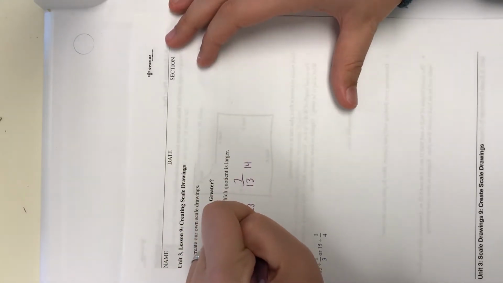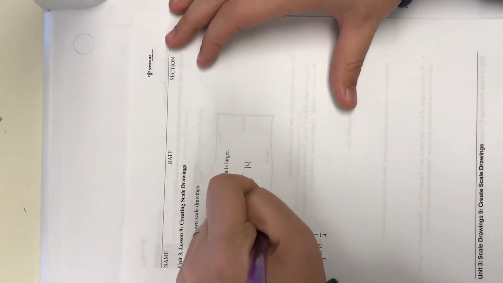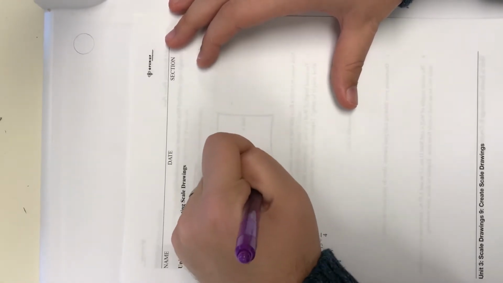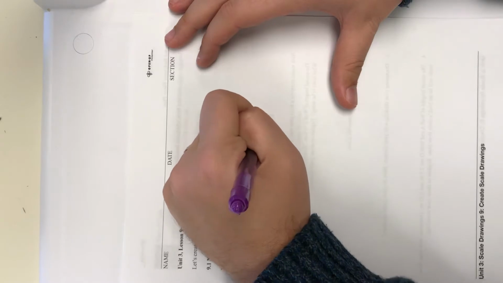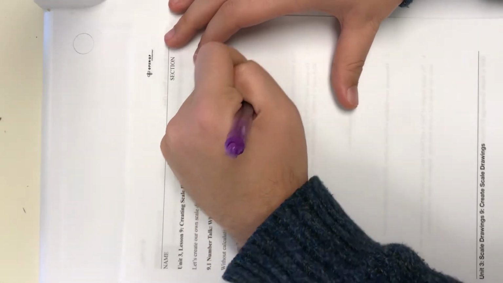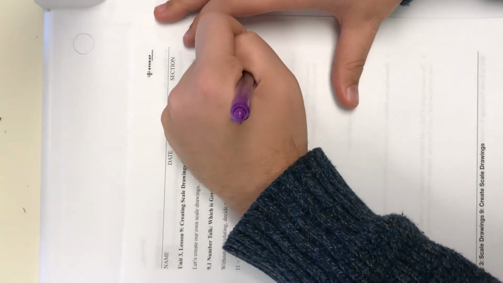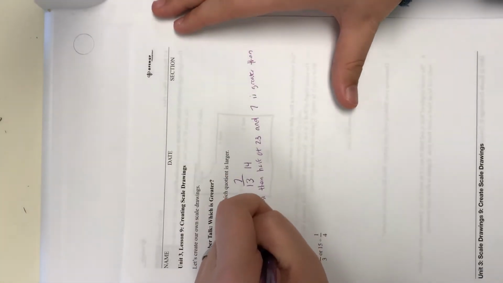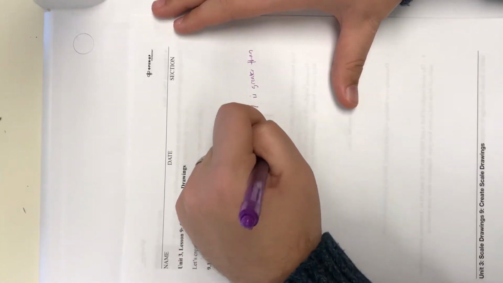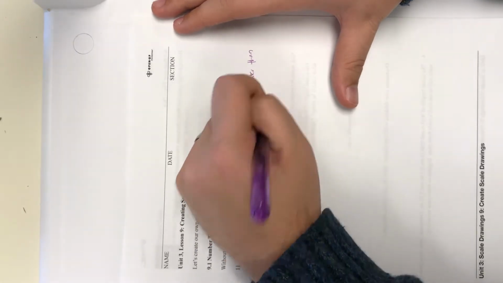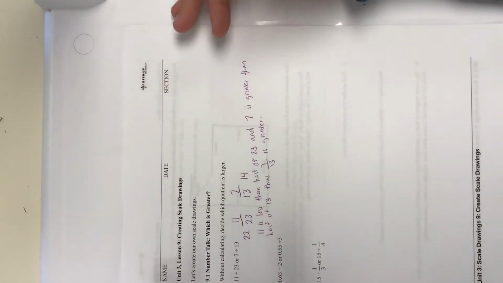So we know 11 is less than half of 23, and 7 is greater than half of 13, thus 7/13 is greater. That problem might be a little tricky to think about, but it's basically looking at the denominator and saying, is the numerator more than half or less than half of that number? Half of 23 would be 11 and a half.